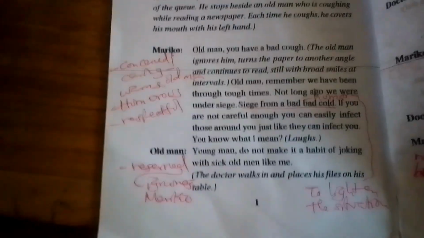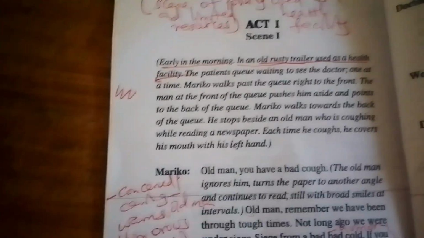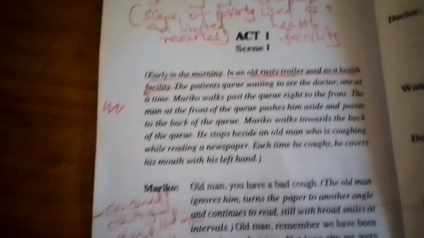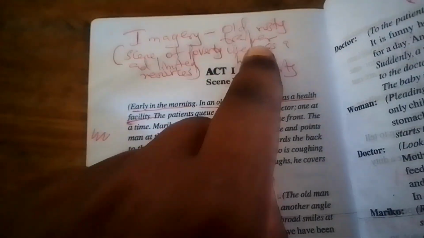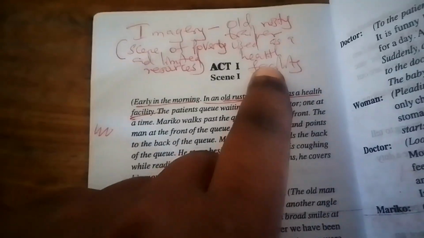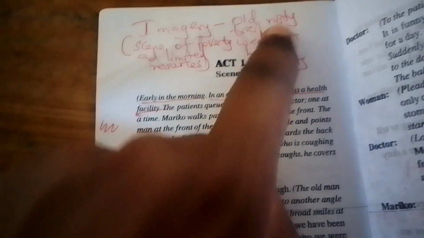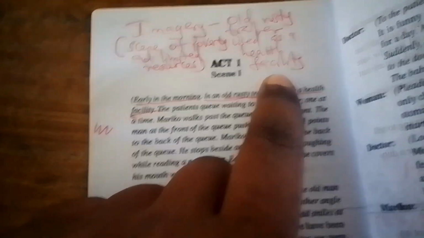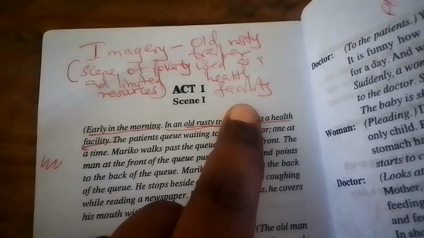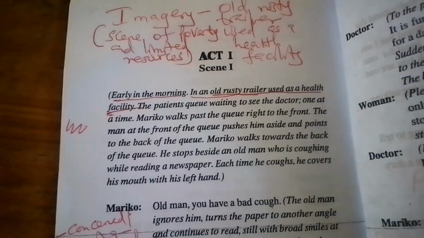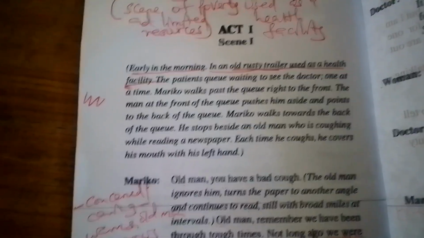Of course, there are some themes here that are introduced. We have the theme of poverty and poor health care. There is a scene of poverty where the old rusty trailer is used as a health facility. So that introduces the theme of poverty. Of course, that shows that there are limited resources. Otherwise, we would say that one is the major theme there.